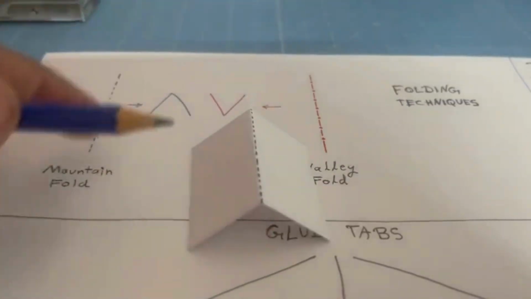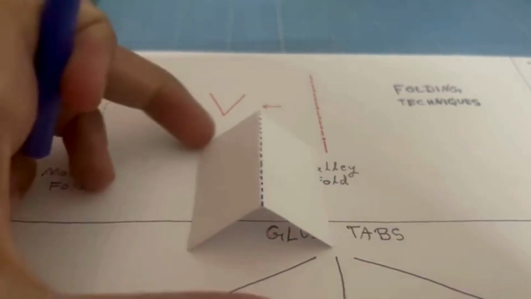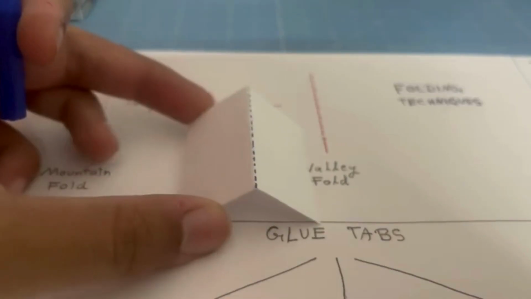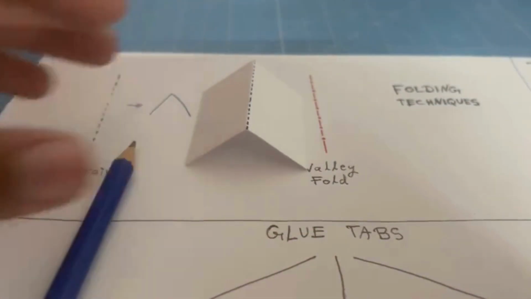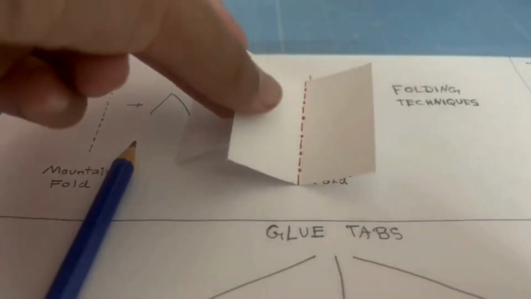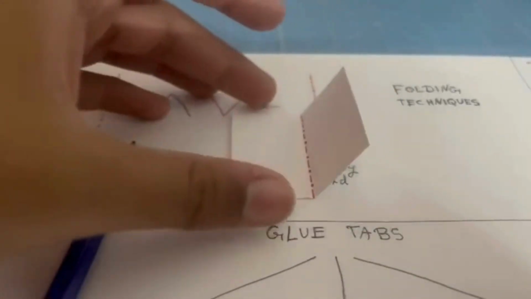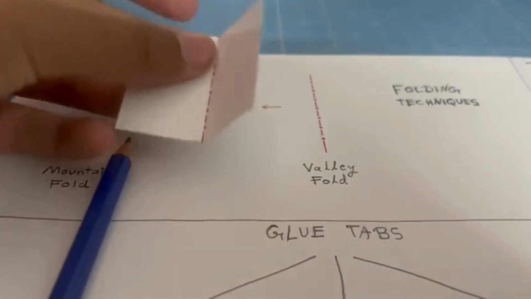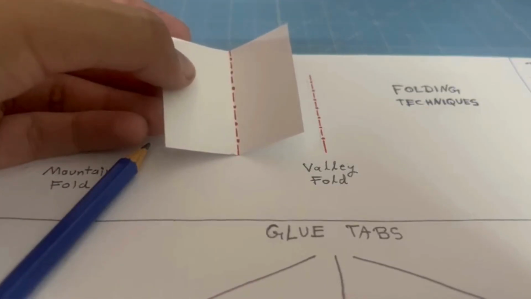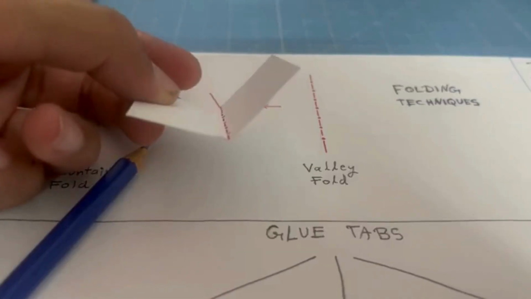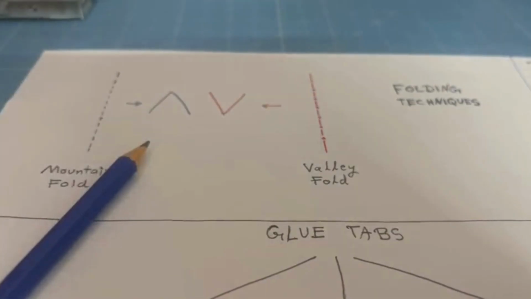So now in this case, we have a mountain fold case, where you can see that the paper is folded inwards in the shape of a mountain. Now, if I show you the valley case, then we can see that the paper is folded inwards with the dot and dash texture inside. So it is basically the opposite of a mountain.